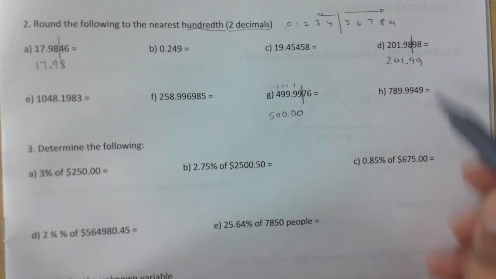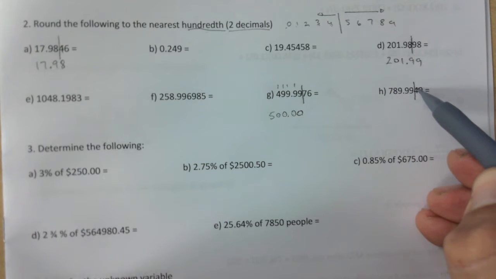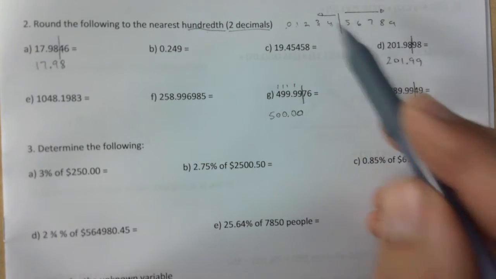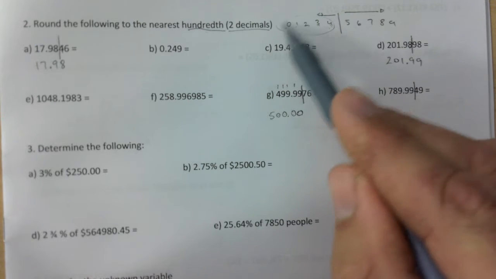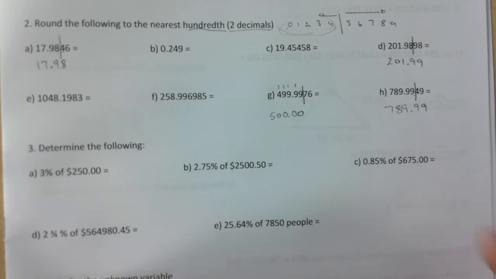Okay, let's do one more here. The 4 doesn't affect the 9 because it's right in this camp. So you will actually just say that your final answer is 789.99.